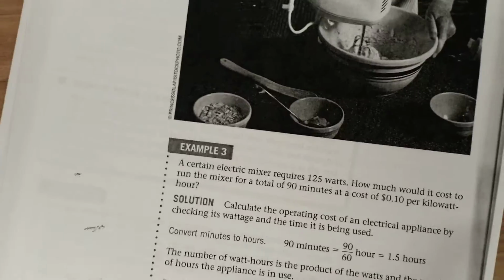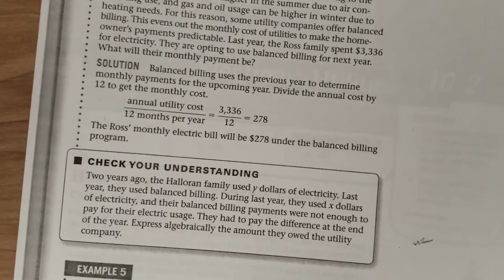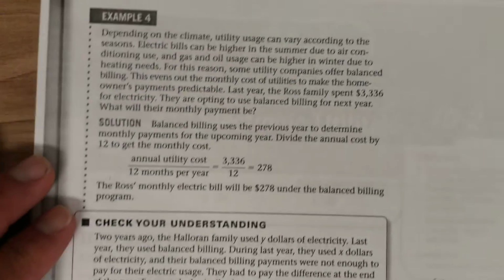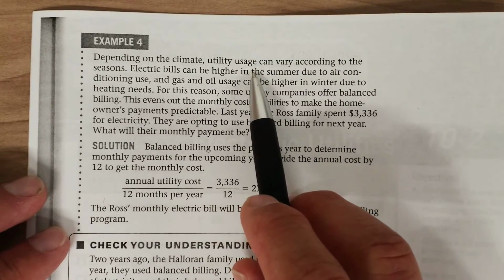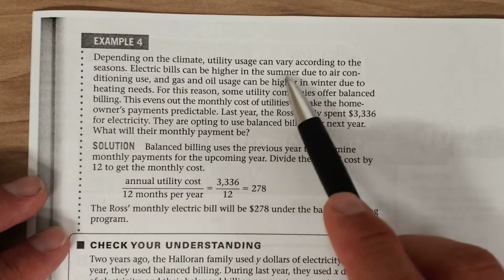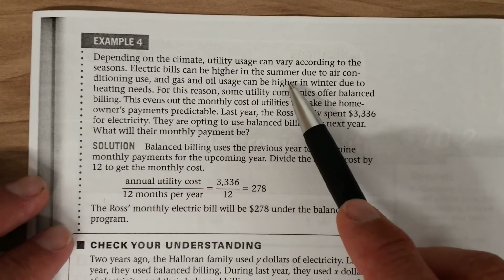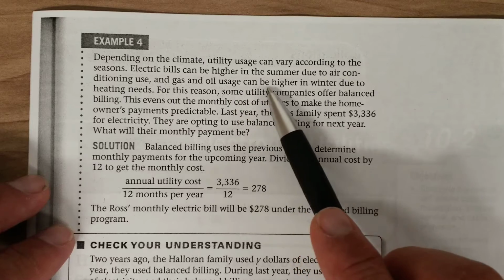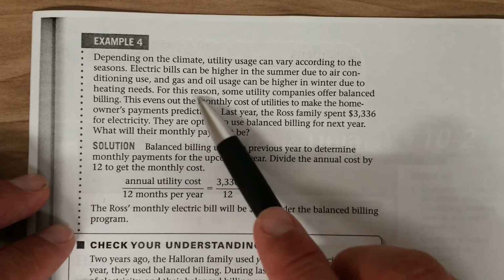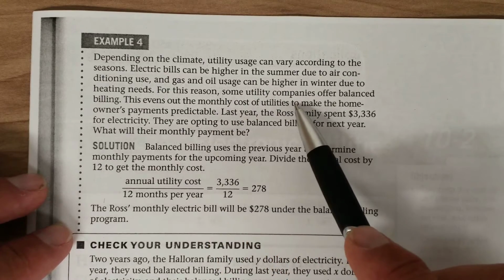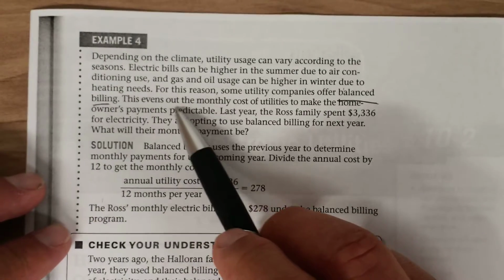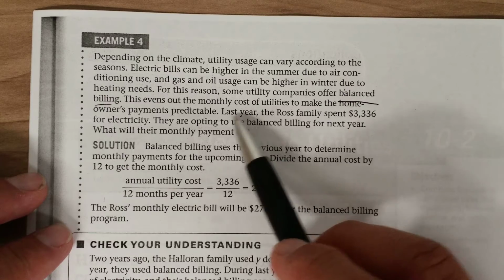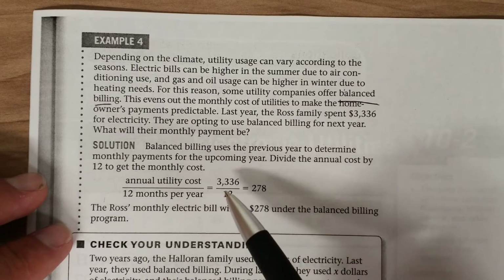Depending on the climate, utility usage can vary according to the season. Electric bills are going to be much higher in the summer due to air conditioning, and gas and oil usage can be higher in the winter due to the heating needs. For this reason, some utility companies offer what they call balanced billing. This evens out the monthly cost of utilities to make the homeowner's payments predictable.